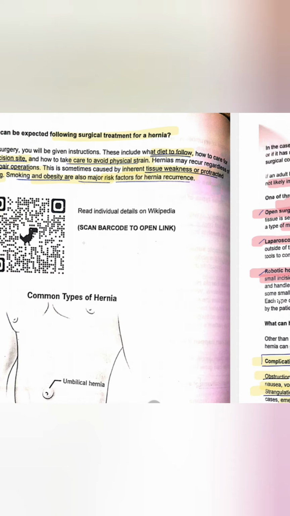So this is the QR code. You can scan this QR code and read more regarding the hernia.